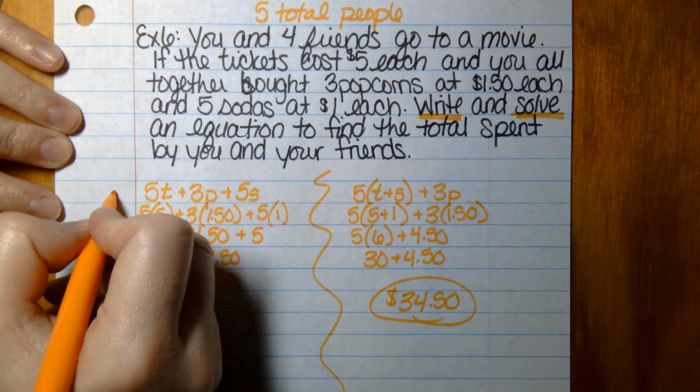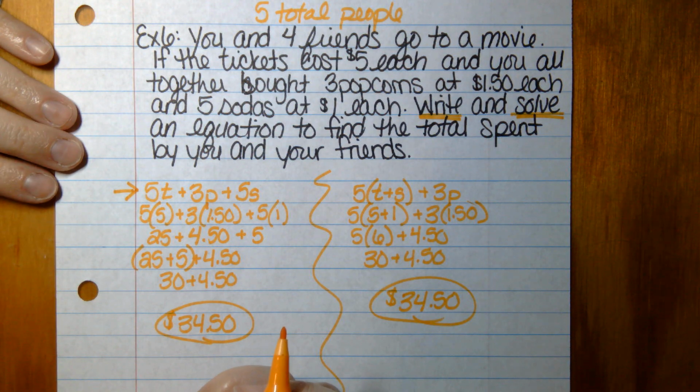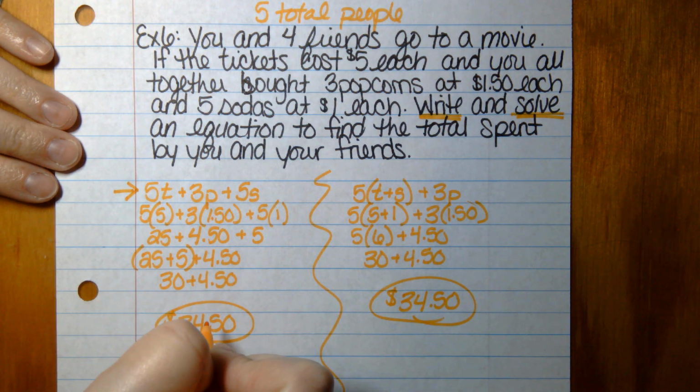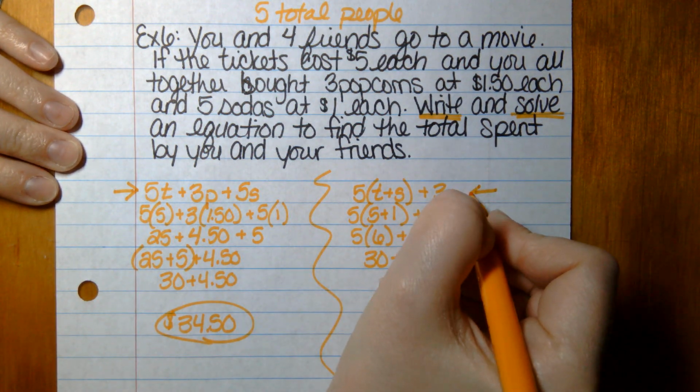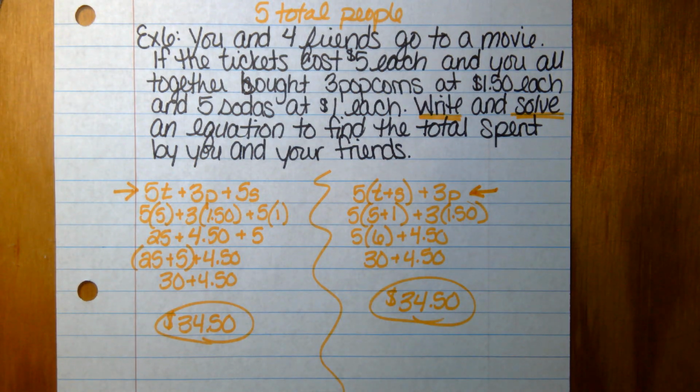There's no one right way to solve this, but know that it says to write and solve an equation. So this is your equation or your expression. This is your solution. You get the same answer either way.